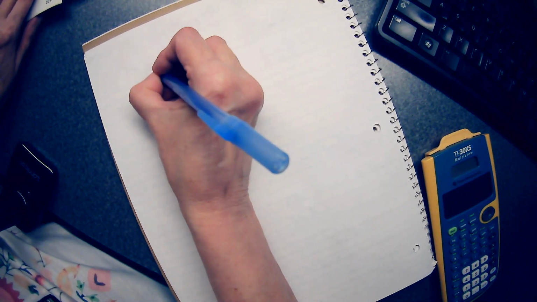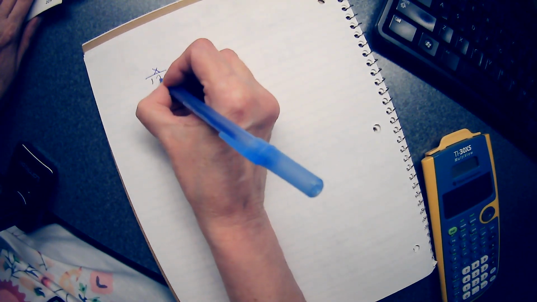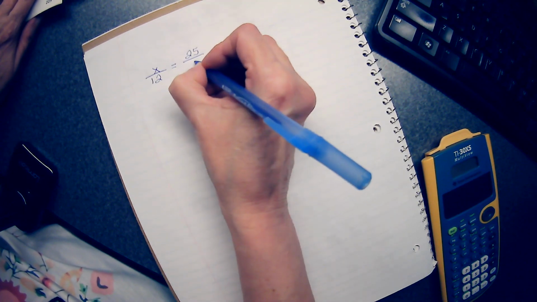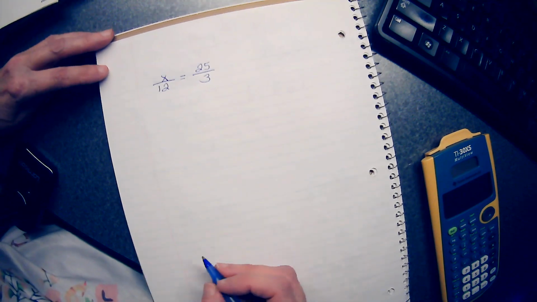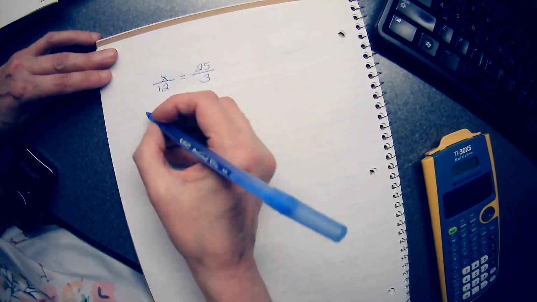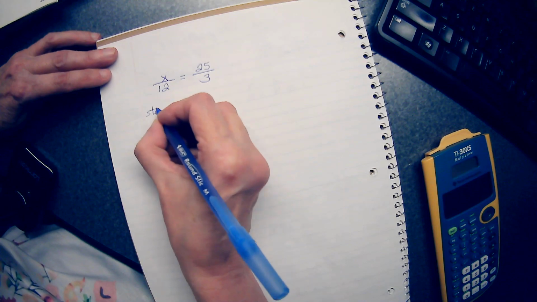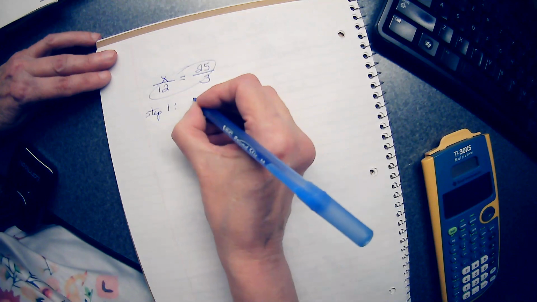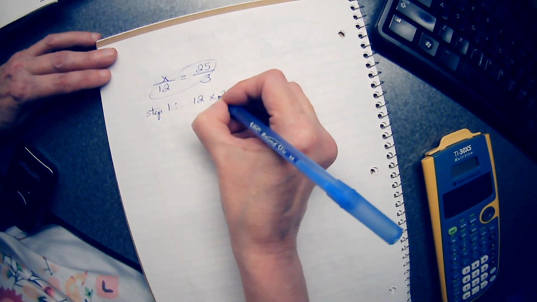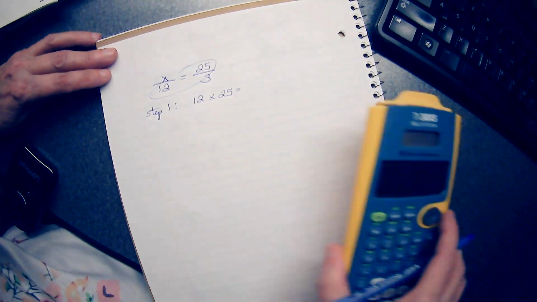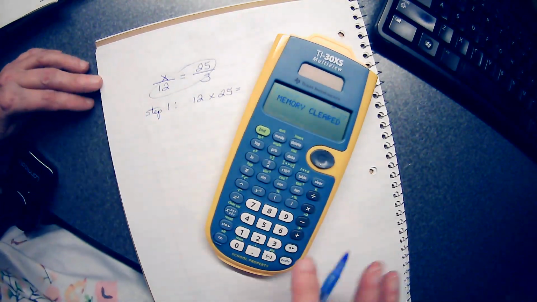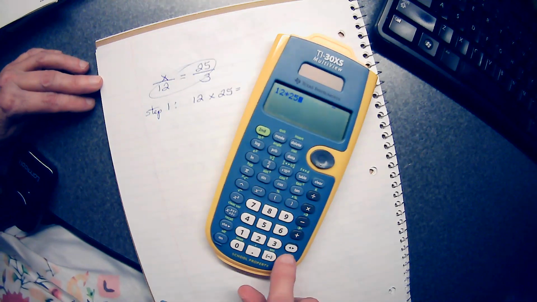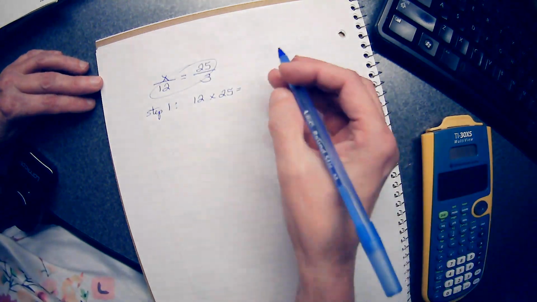Okay, x over 12 equals 25 over 3. Once again, for step 1, I'm going to cross multiply the two numbers I have that are catty corner to one another. 12 times 25. And let's multiply that in our calculator. 12 times 25, enter, and I get 300.